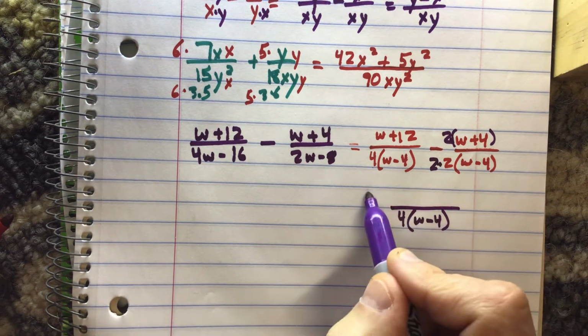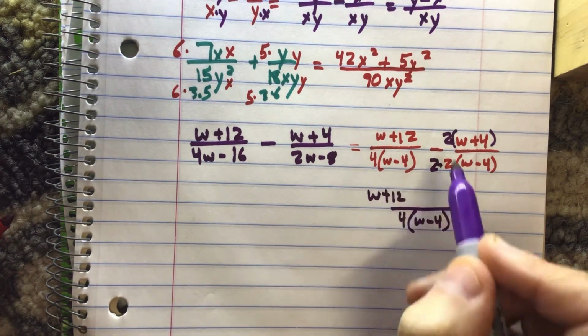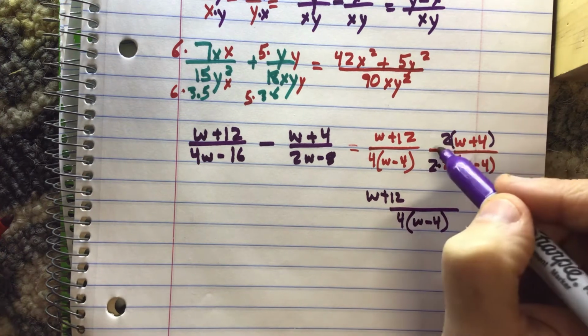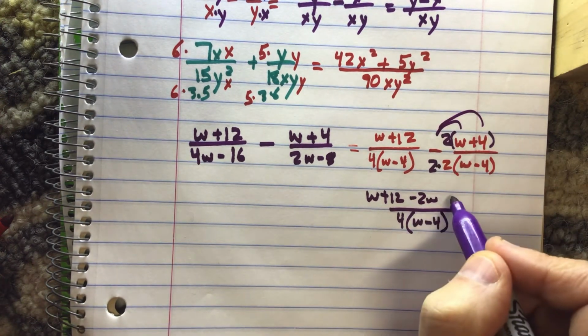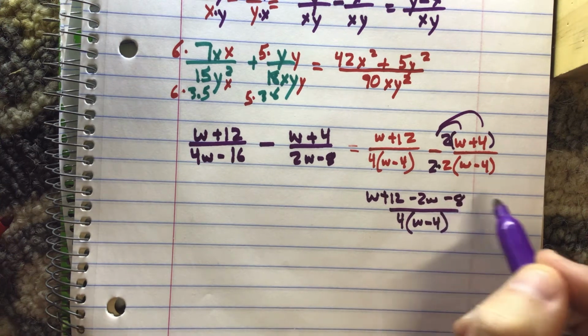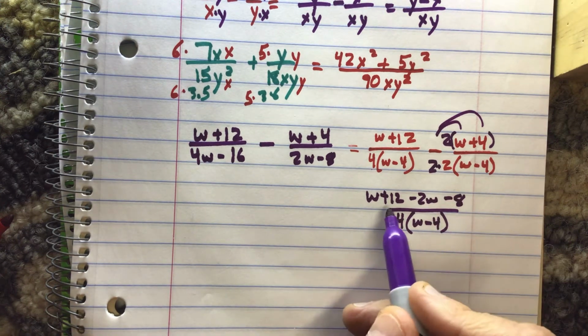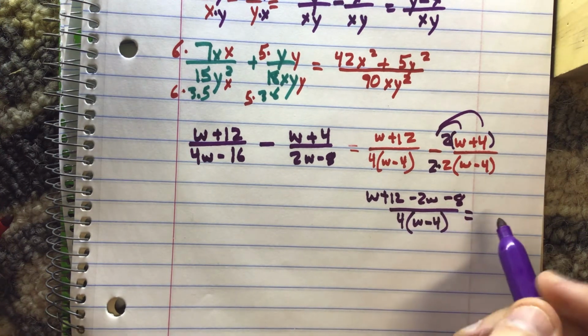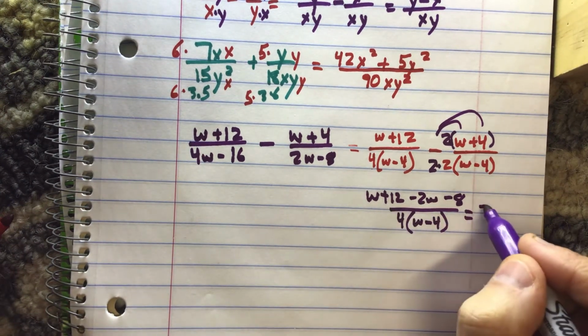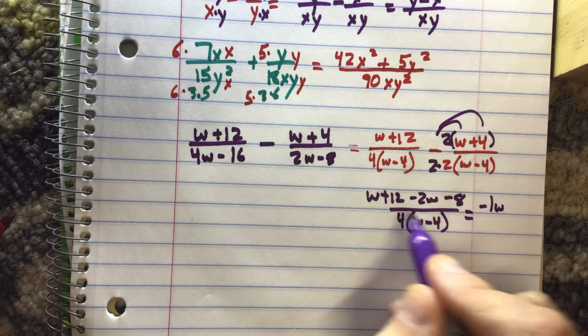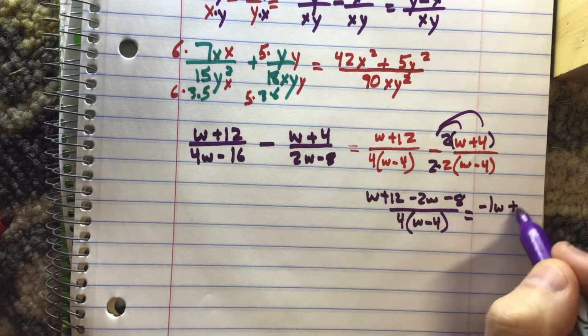And in the numerator, I have w plus 12. And this is like a negative 2 being distributed, so minus 2w minus 8. And if I combine like terms here, I get negative 2w and 1w is negative 1w. 12 minus 8 is 4.